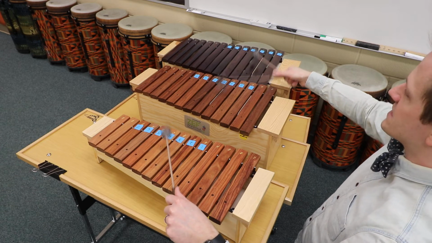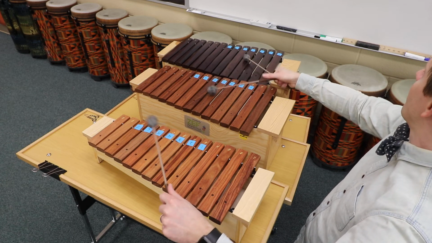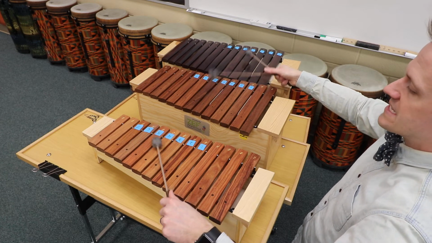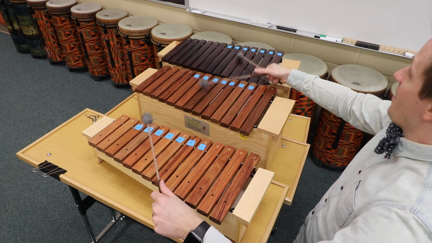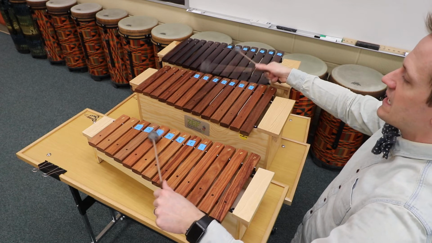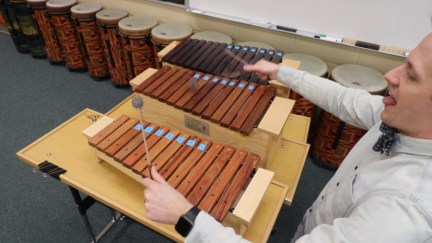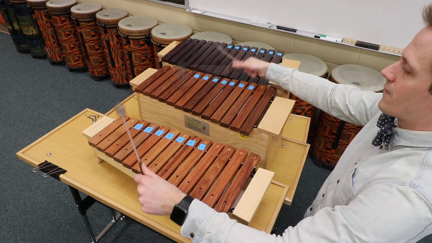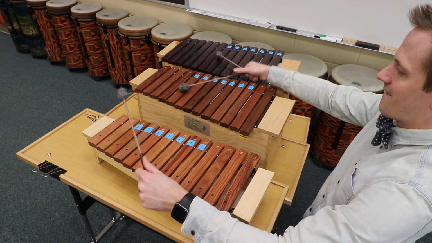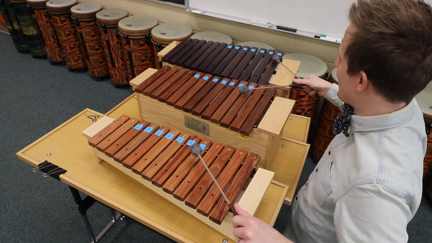The 4 chord is the subdominant. The 5 chord is the dominant. The 6 chord is the submediant chord. And the 7th is the leading tone, which always likes to resolve back to the tonic chord.